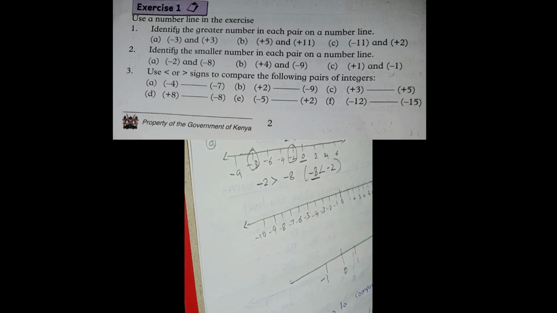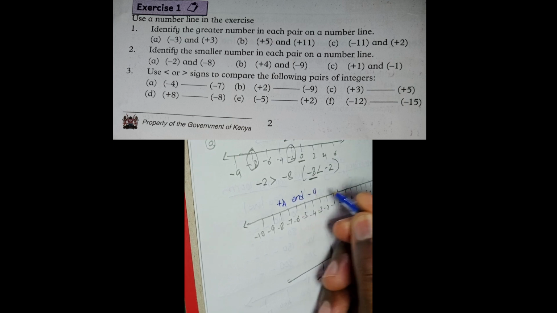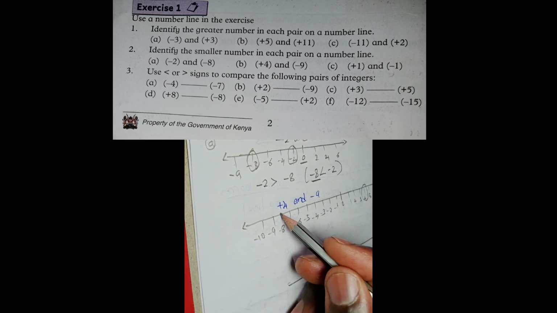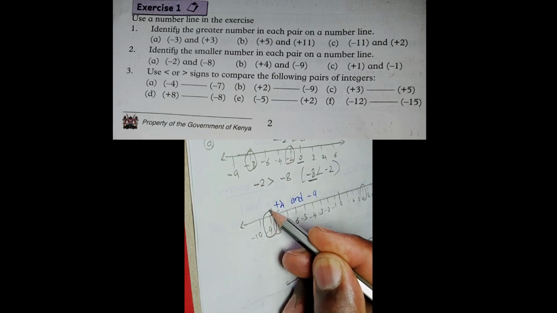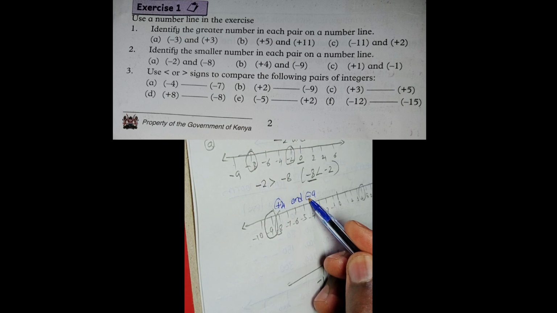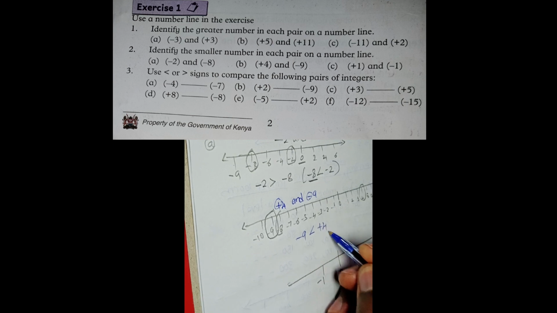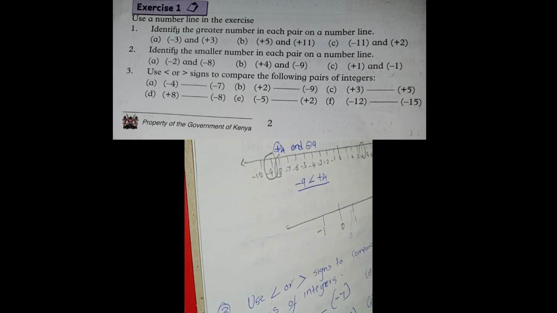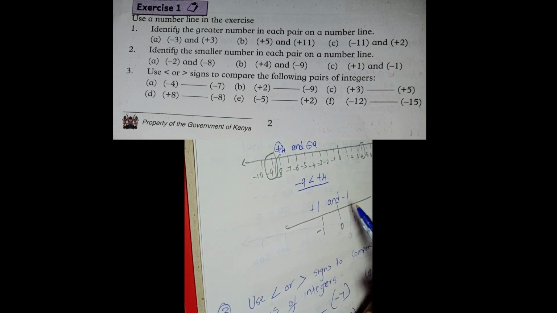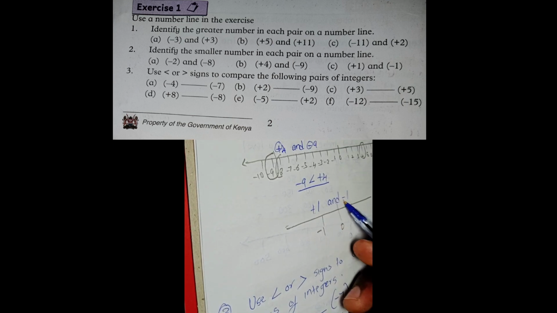The other question is positive 4 and negative 9, which is the smaller one? This is positive 4 here, and we have negative 9 here. When you compare a positive and a negative number, the negative is smaller. So obviously, negative 9 will be less than positive 4 as the answer. The other question is positive 1 and negative 1. The same case, when you compare a negative and a positive, the number which is negative is less than the positive.